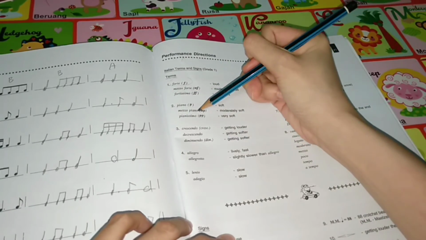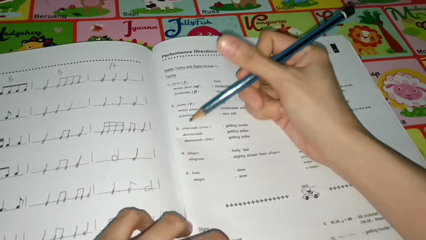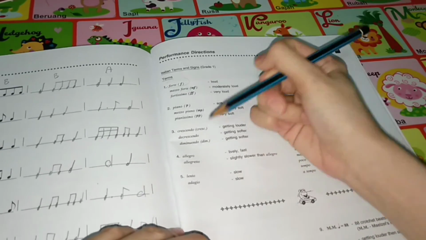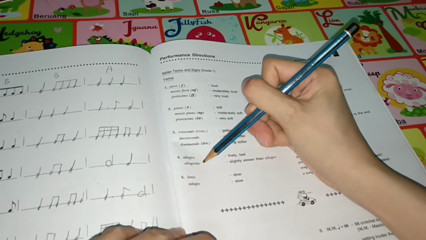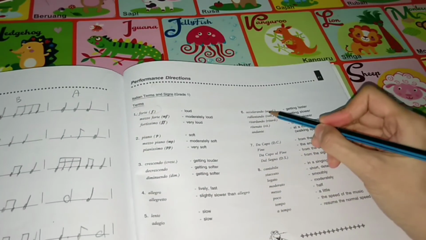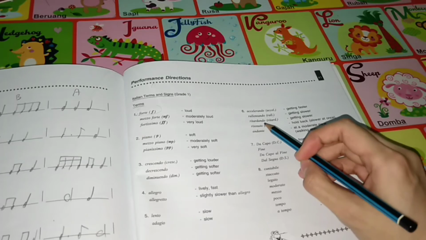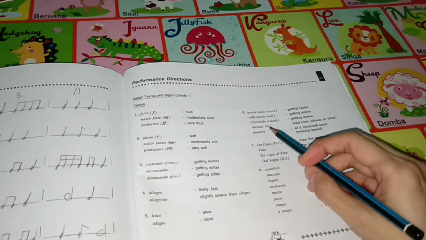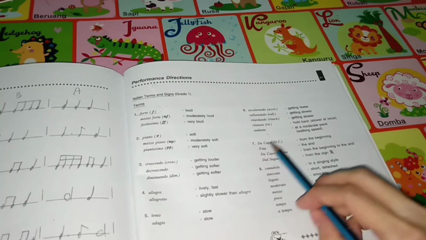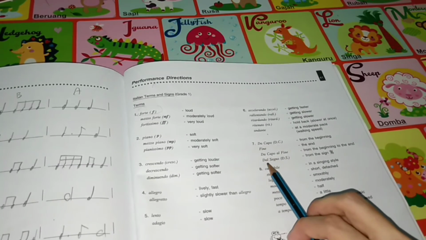So piano, mezzo piano, pianissimo, crescendo, decrescendo, diminuendo, allegro, allegretto, lento, adagio, accelerando, rallentando, ritardando, ritenuto, andante, da capo, fine.